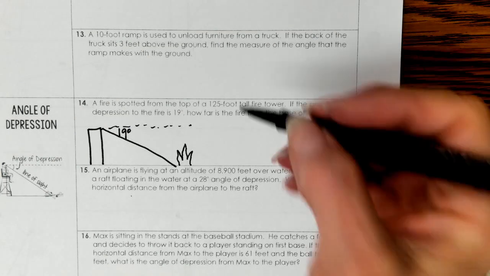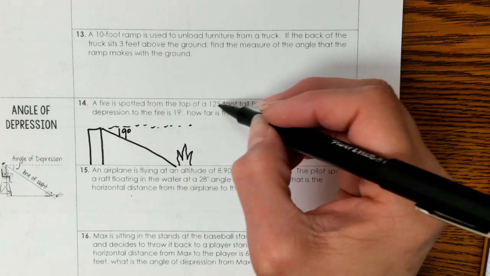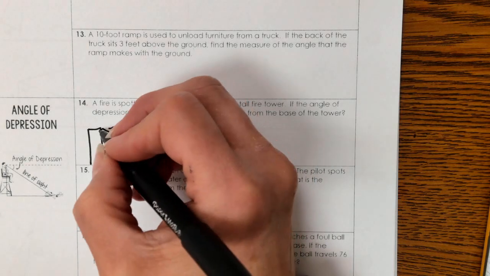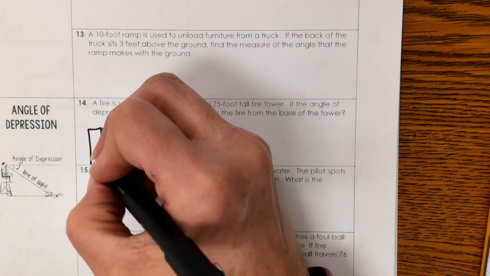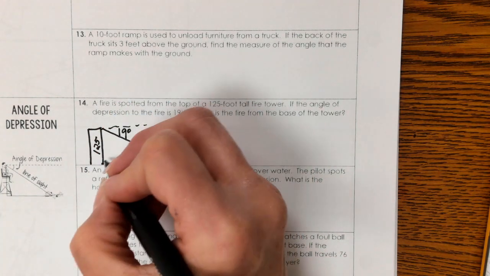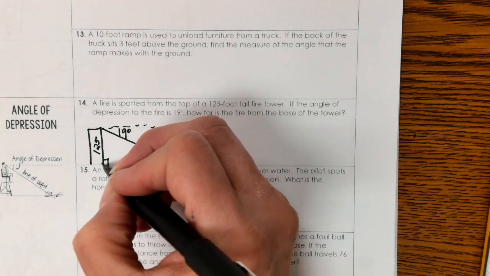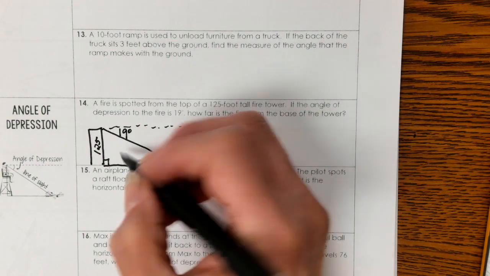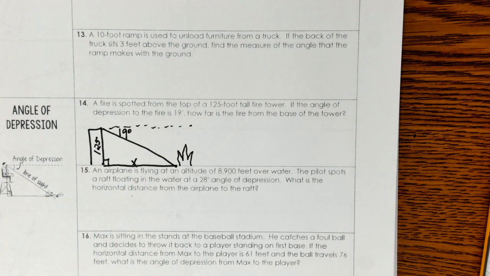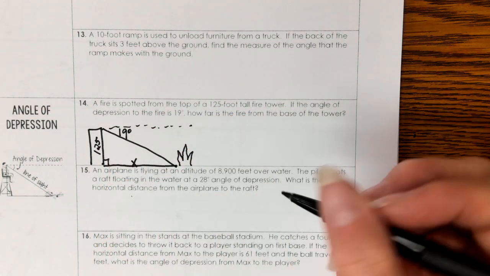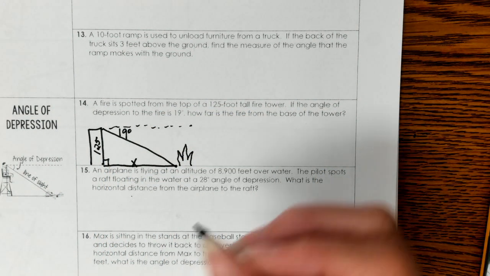It said that the tower was 125 feet tall. So from here up is a 125. There's my right angle. It wanted to know the fire to the base of the tower, which would be along this piece here. We're trying to find X. Now, this one is a little unique because 19's not inside the triangle here. You can use a lot of different rules.